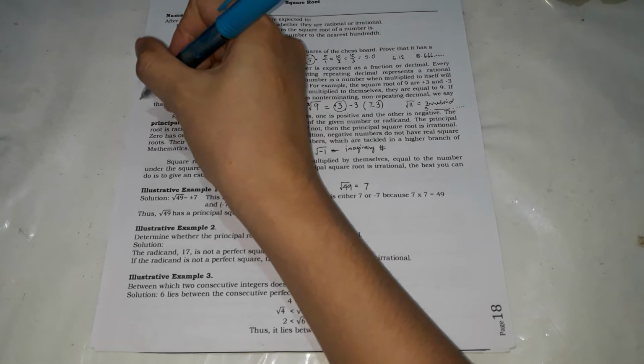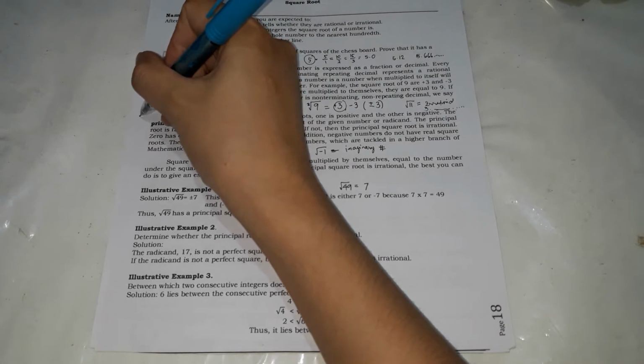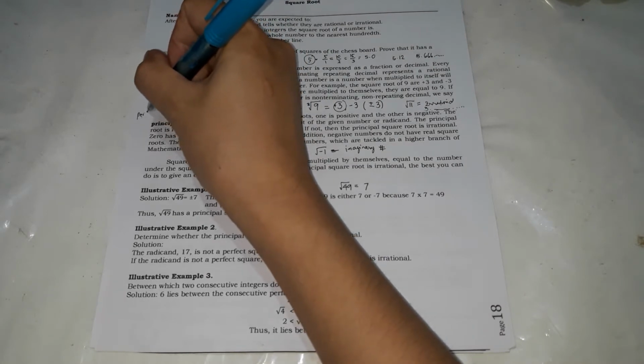So, for us to be familiarized with the numbers na may square root, na irrational, or whole number, we're going to write here the perfect squares.